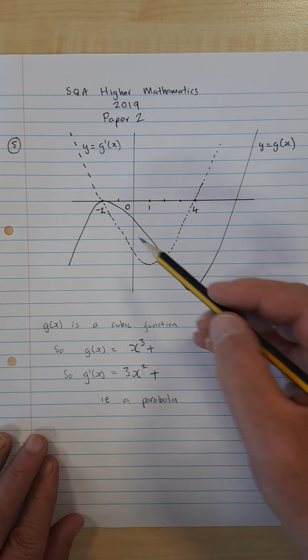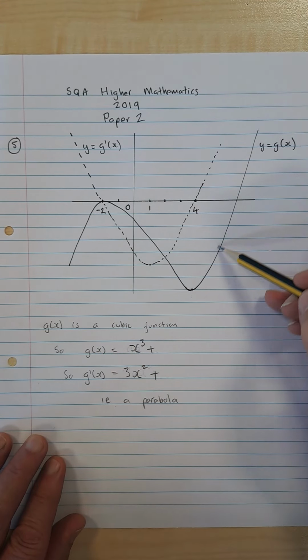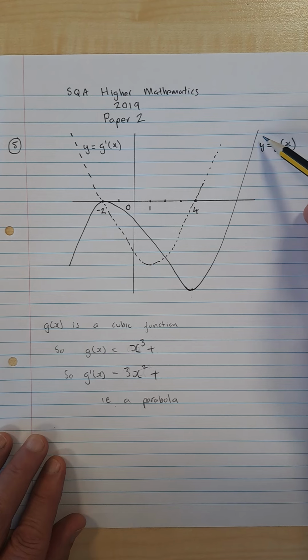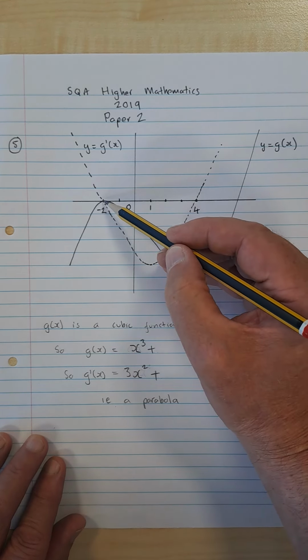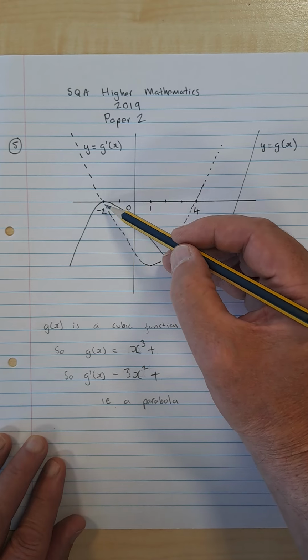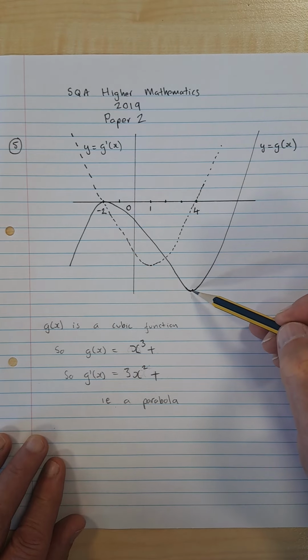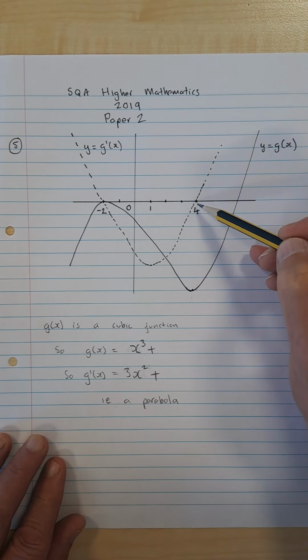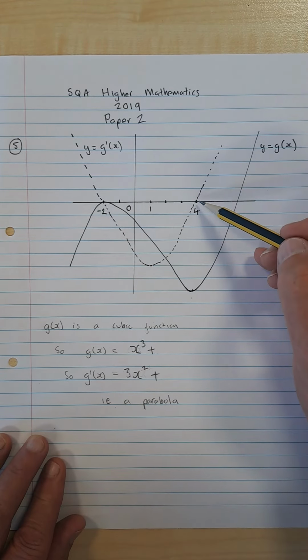Right, so the first thing to do here is to look at the graph. This is the original one here. And we look for the parts of the graph that have a gradient of 0. So this here has a gradient of 0. So our g dash x goes through that point there. And where else has a gradient of 0? At this point here. And that is where x equals 4. So our parabola is going to go through -2 and 4.